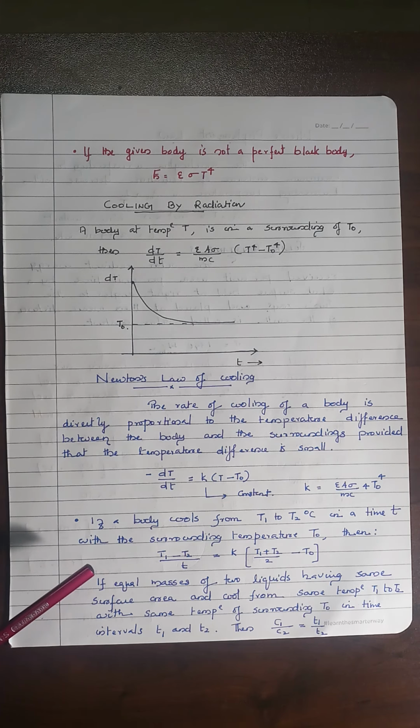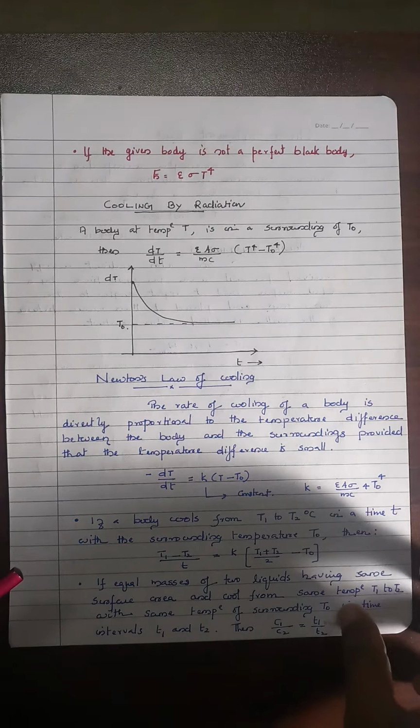If equal masses of two liquids having the same surface area cool from the same temperature T1 to T2 with the same surrounding temperature T0, we can say C1 by C2 equal to t1 by t2. Newton's law of cooling is applicable only when the difference in temperature is small.